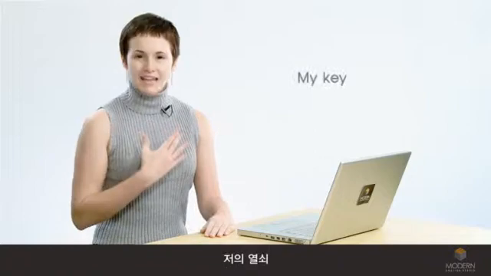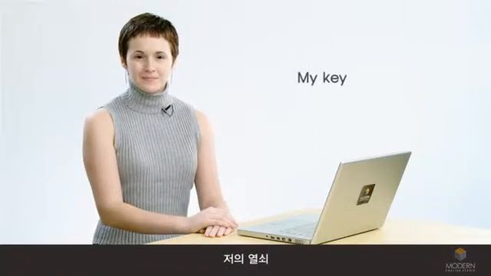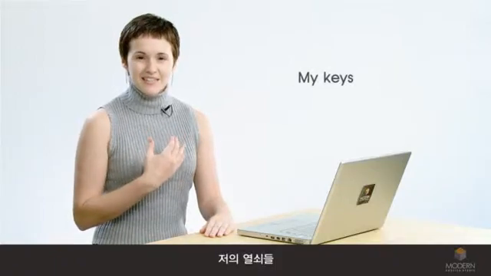Let's review the possessive pronouns without the question word. We'll use the noun key as an example. Remember to pronounce the S after plural nouns. Please repeat after me. For one thing, my key. For more than one thing, my keys.